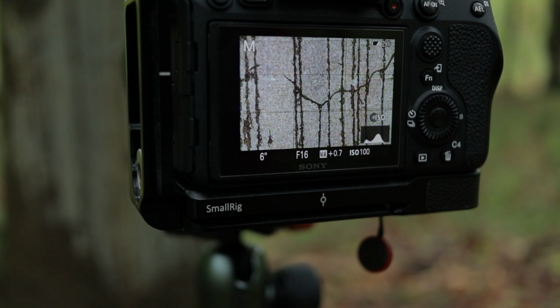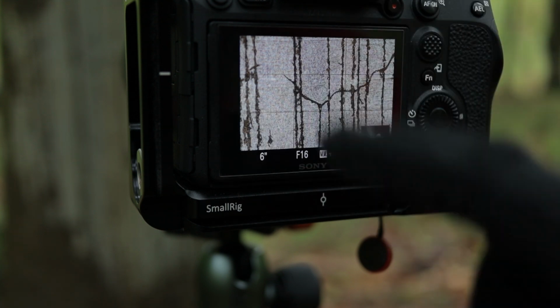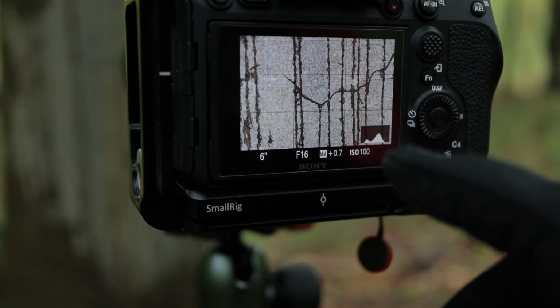Here is what I'm seeing in the viewfinder. I'm at 6 seconds, f16. I am shooting slightly over what my camera was saying I should be, but as you can see from my histogram, it's bang in the middle. It's exactly what you want to see with a histogram, and I'm quite happy to shoot that way, and to the right, because I want all the detail in here, as much detail as possible.